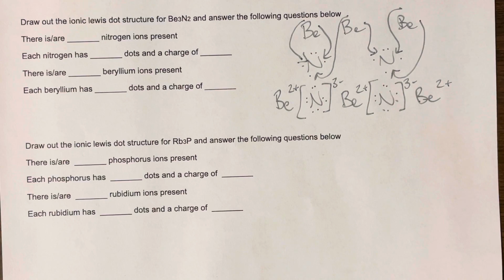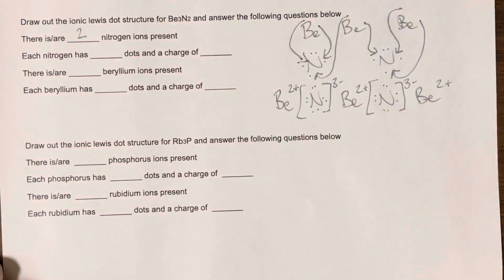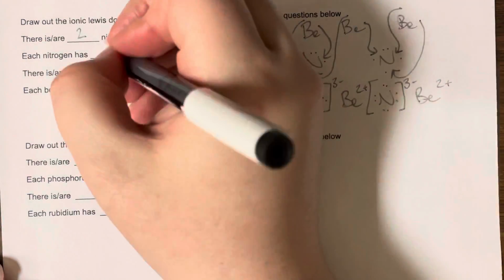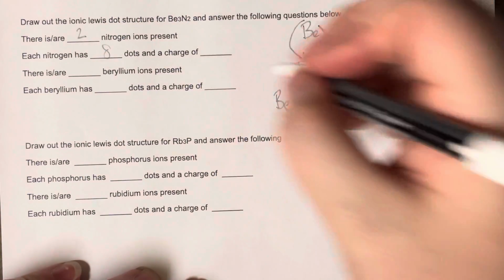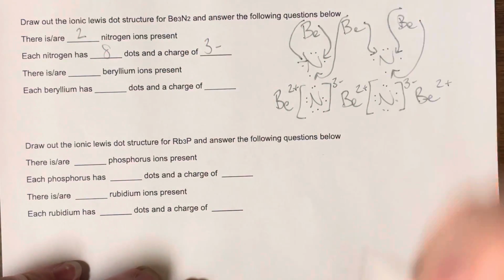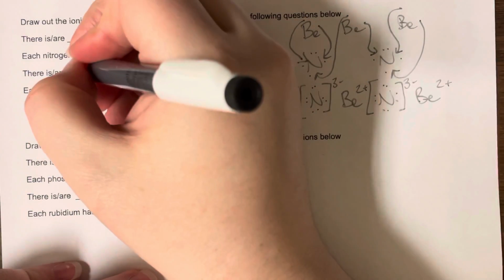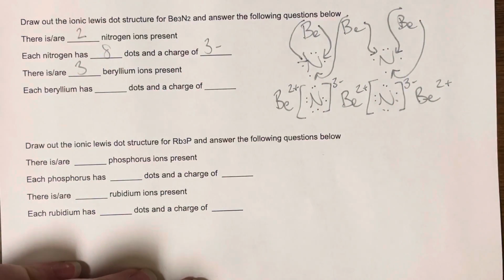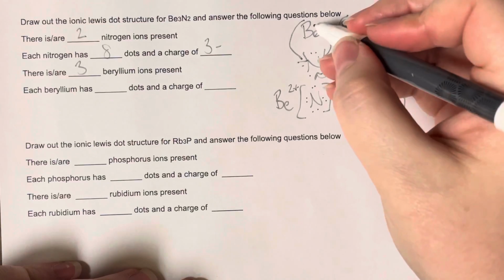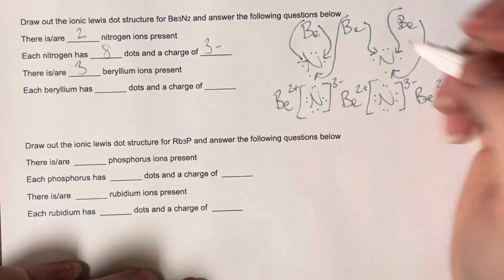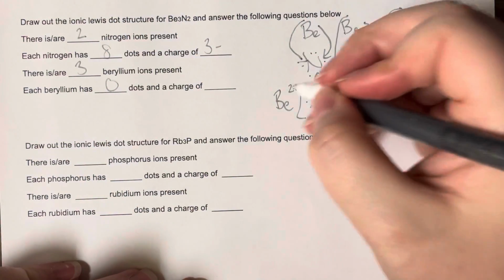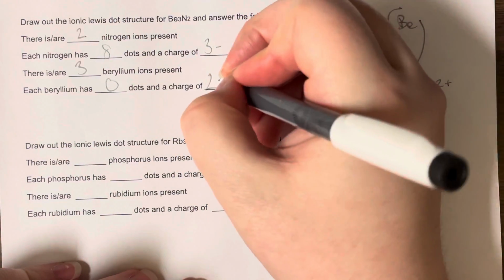There are how many nitrogen ions present? 1, 2. Each nitrogen has 8 dots and a charge of -3. There are 1, 2, 3 beryllium ions present. Each beryllium started with 2, but in my final form I have 0, and a charge of +2.